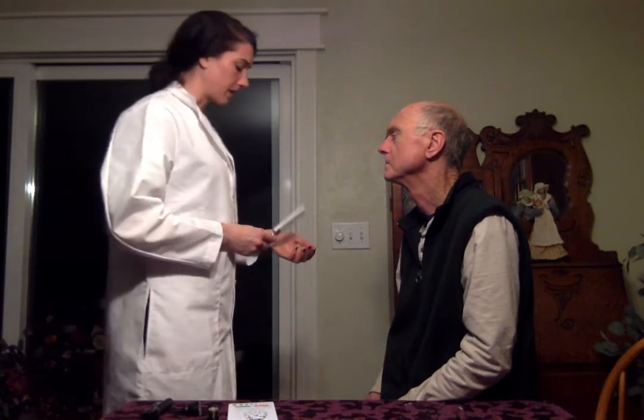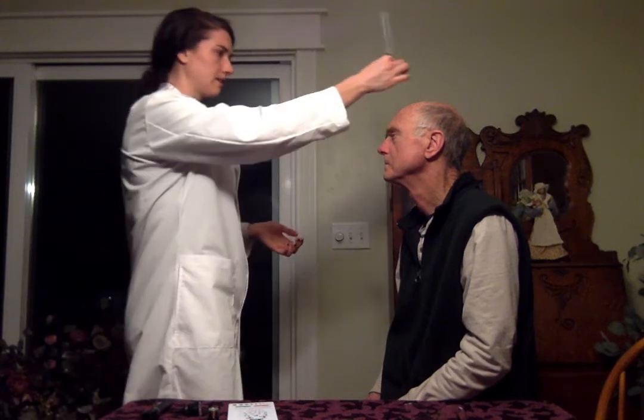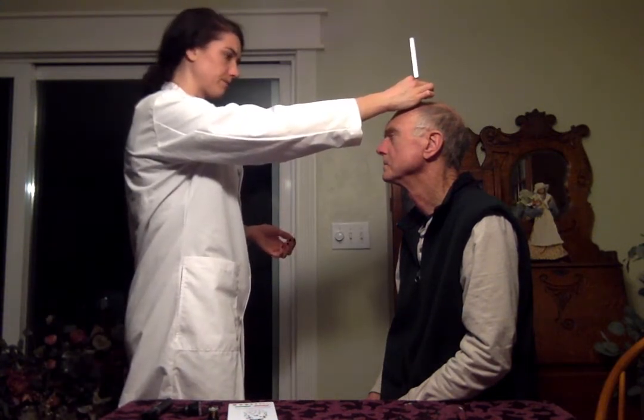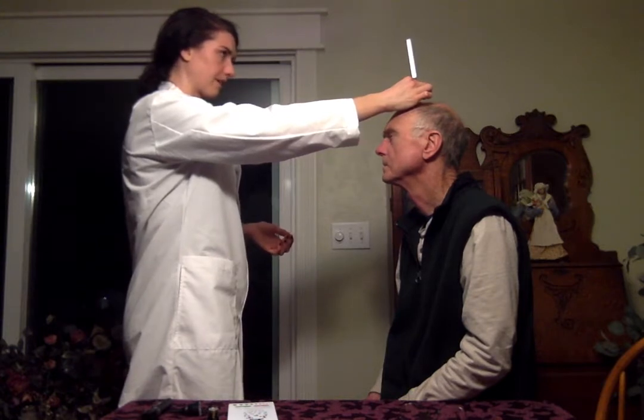I'm also going to do the Weber test. So this tests the conduction between both ears. So he's going to either feel or hear this. And if he only hears it in one ear, that would be an abnormal finding. So I'm going to go ahead and put it on his head. Tell me, can you hear this in both ears? I think so. Alrighty. So you can hear it in both ears, which means conduction is equal on both sides.